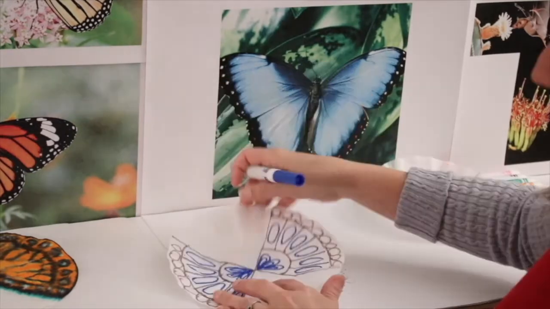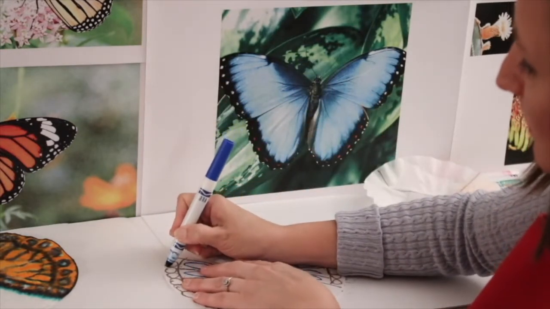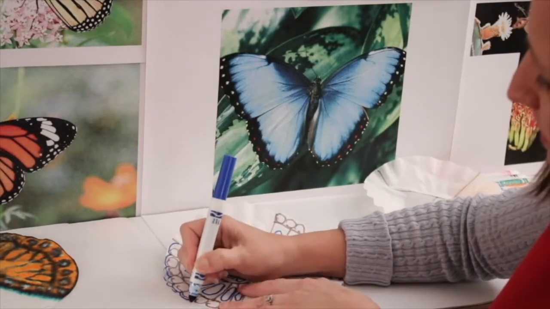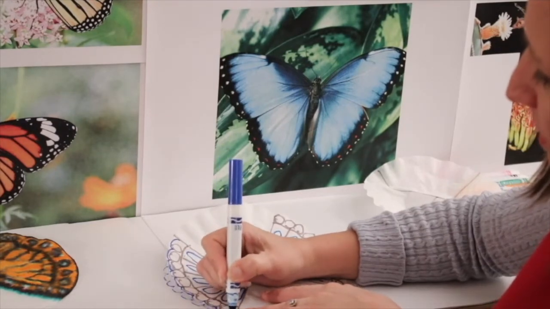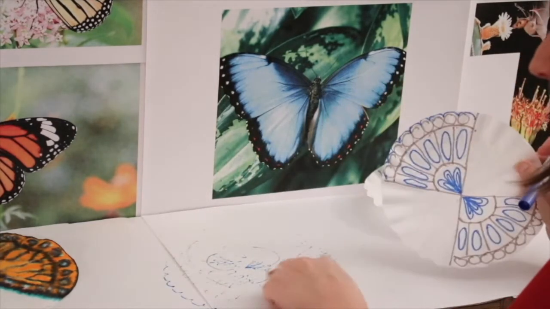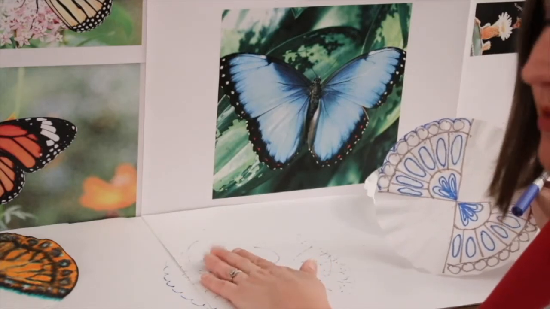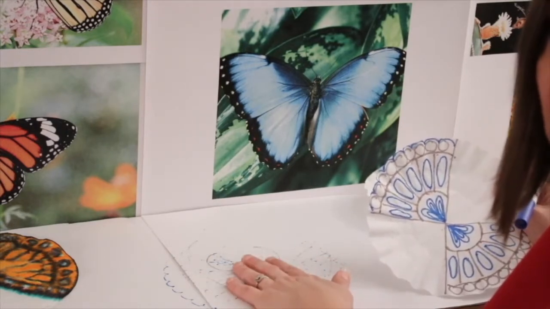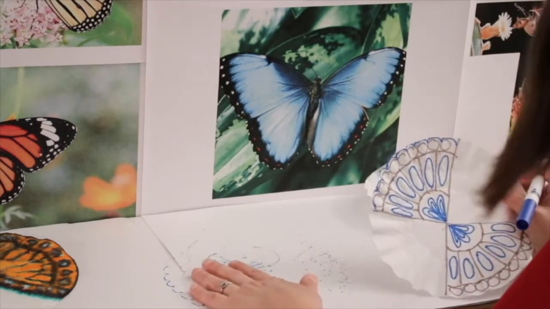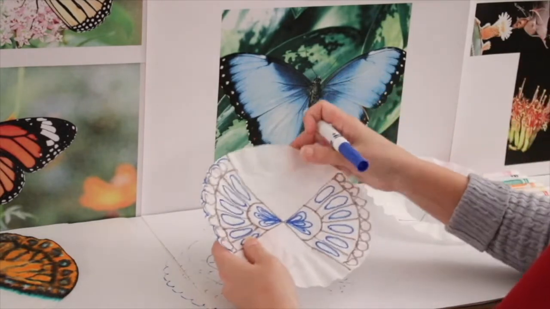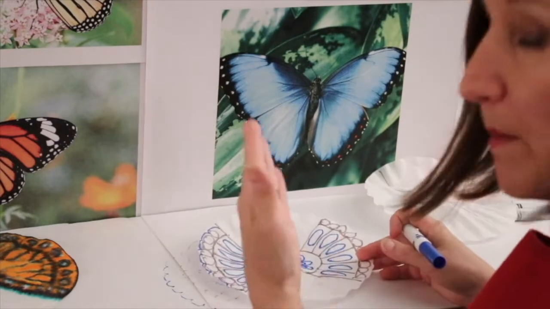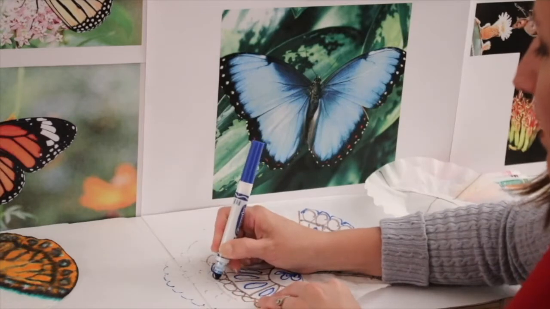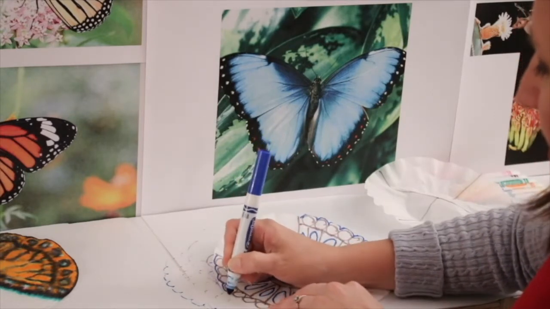Symmetry. I'm going to go around those circles with a series of curved lines. You can see as I'm drawing, the marker is going through very easily onto the paper that I have here on top of this table. So you want to make sure that you have something down on your table at home so that you don't mark up the table. You should be using the washable markers. On the package it'll say washable. And that means that when you spray it with water, it's going to make that ink spread.